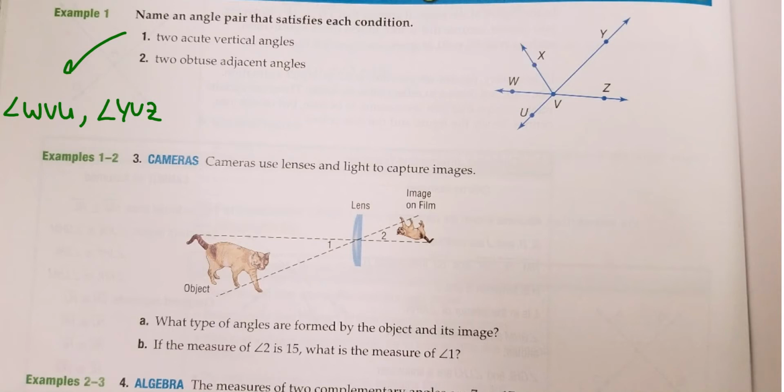Alright, two obtuse adjacent angles. So adjacent means next to each other. So I know right here this UVZ is adjacent. So I know this angle right here is adjacent. I'm going to pick this angle right here, and I'm going to ignore this ray VY. So I'm going to say XVZ. So angle XVZ. Now that's just one possibility. You might have your own.